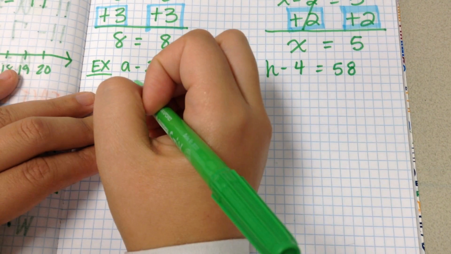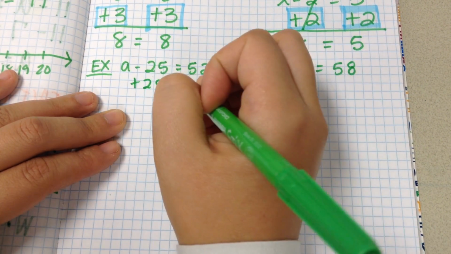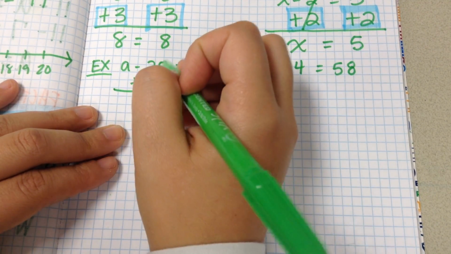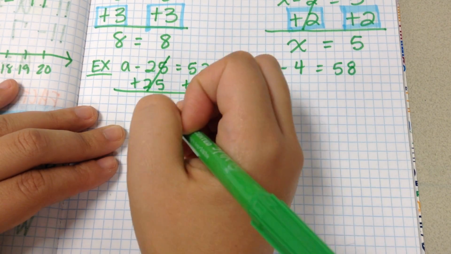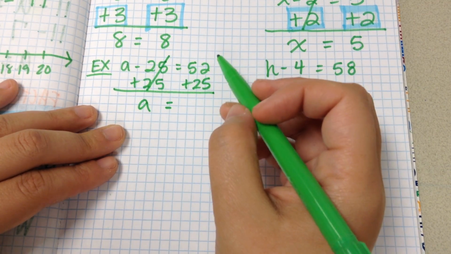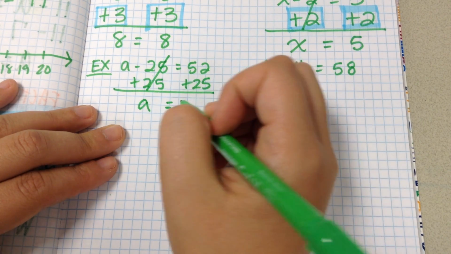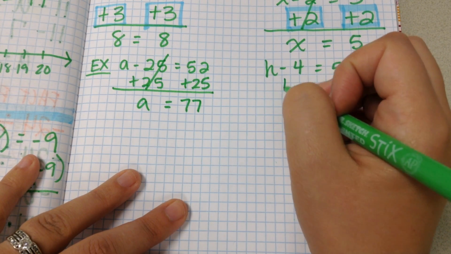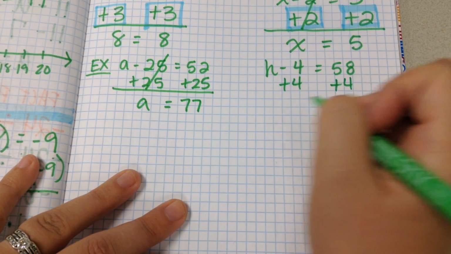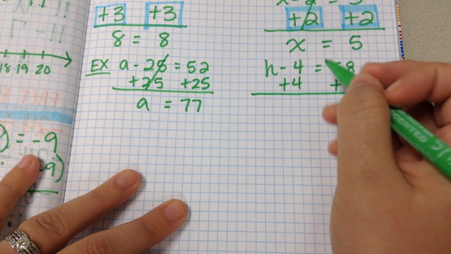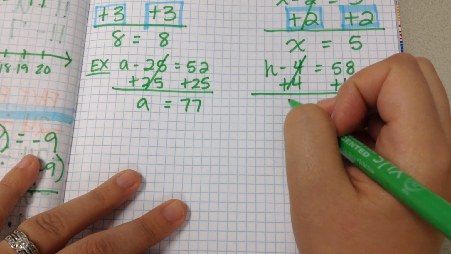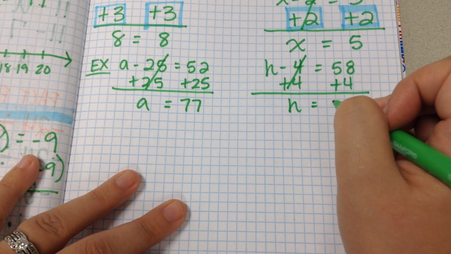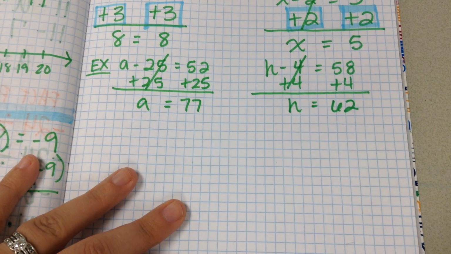So here, again, I have to add 25, because I'm doing the opposite. So here, this is going to cancel. A is equal to, if I add 52 plus 25, I get 77. Okay. Over here, we're going to add 4. These cancel, so H is equal to, if I add 58 plus 4, I get 62. Okay.